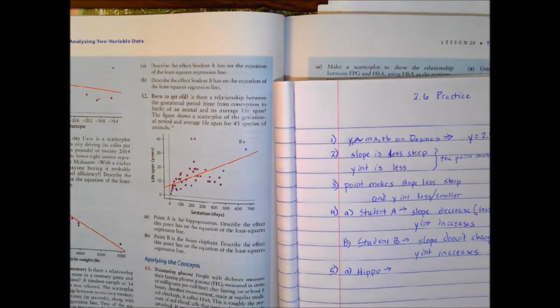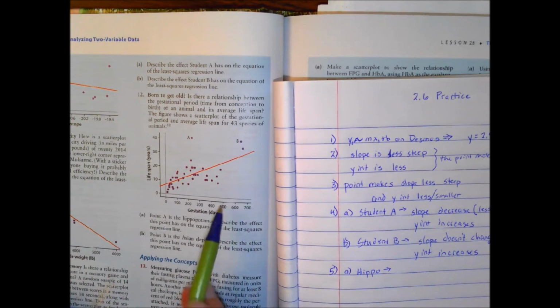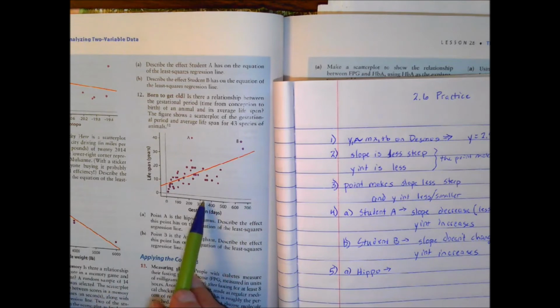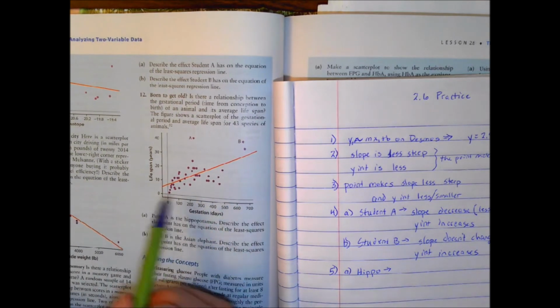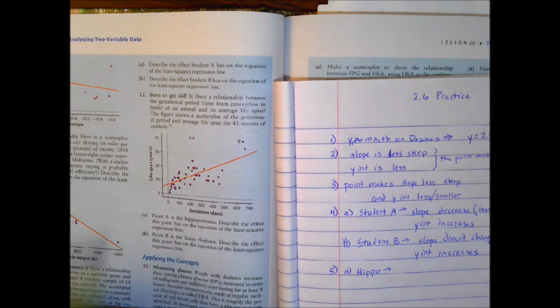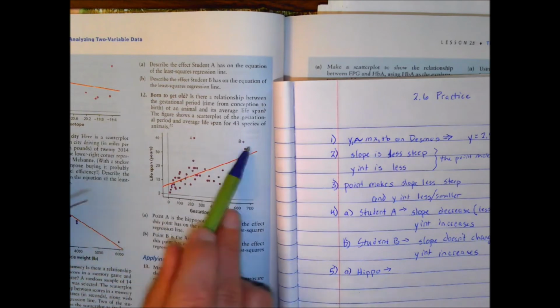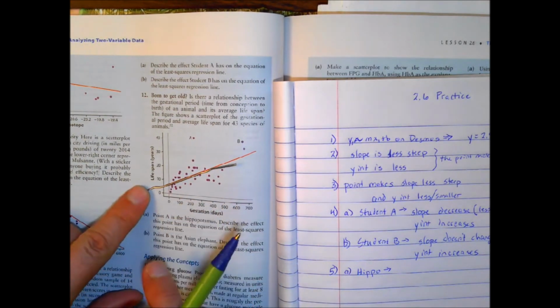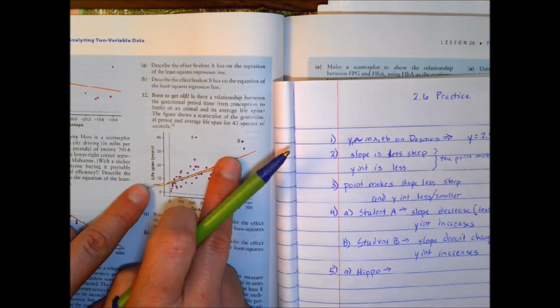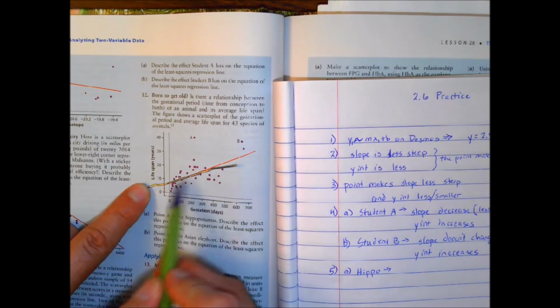Yeah, I think this is a pretty interesting problem. How long is the gestational period? So from conception to birth, humans are about 9 months, right? And then the lifespan, how many years the animals live. Okay, so without these 2 points out here, I'd say our line of best fit would probably be about like this. Okay, would be about there. That's kind of in the middle of everything there.